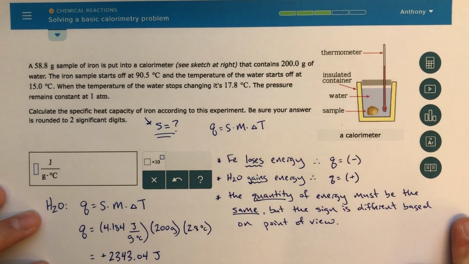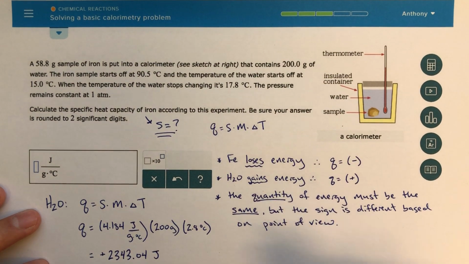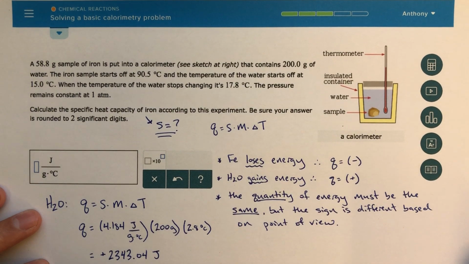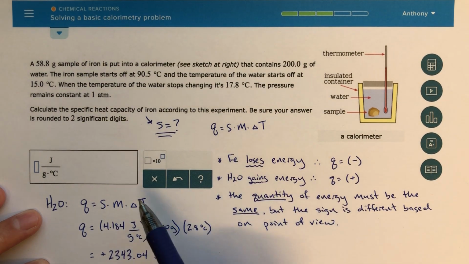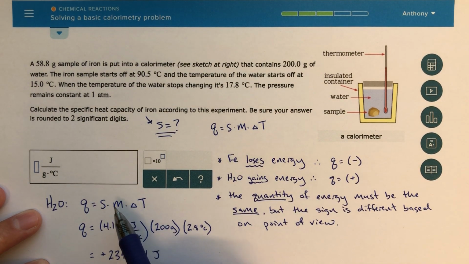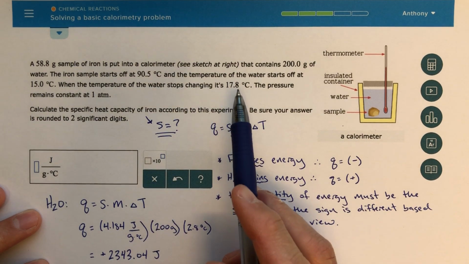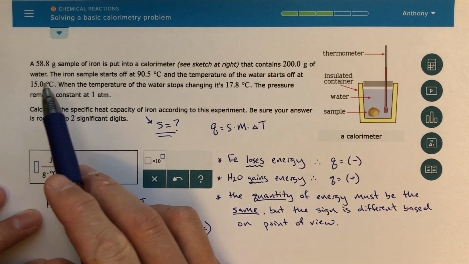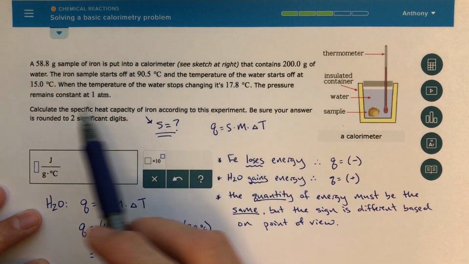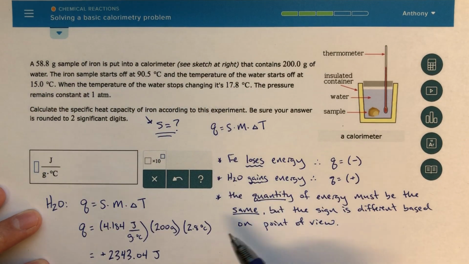So this is the amount of energy that the water absorbs, and we know that basically just from doing the simple calculation. If you want to know how much energy that water absorbs as it changes temperature, we need to know the specific heat capacity, which is given. We need to know the mass, which again is given, and we need to calculate the delta T, T final minus T initial. So this 17.8 is T final, 15 degrees is my T initial, so I get a positive 2,300 joules of energy that the water absorbs.